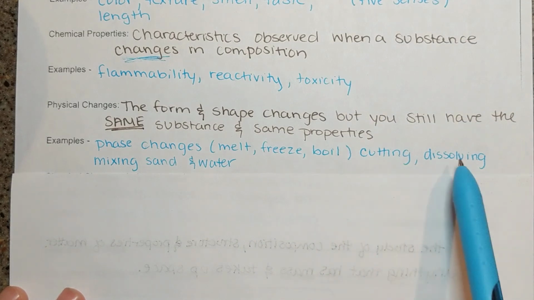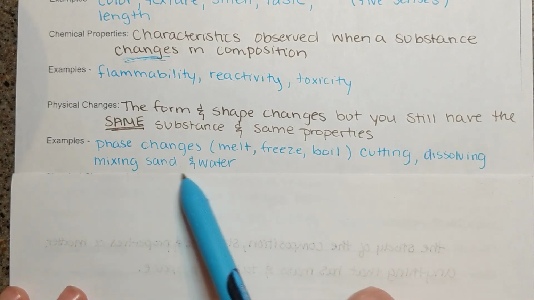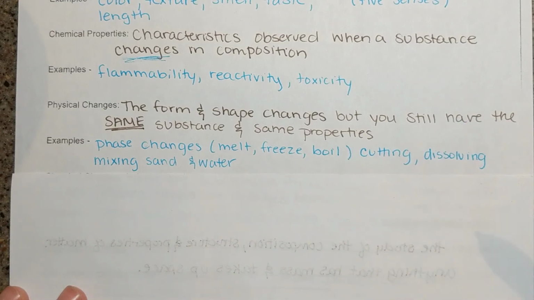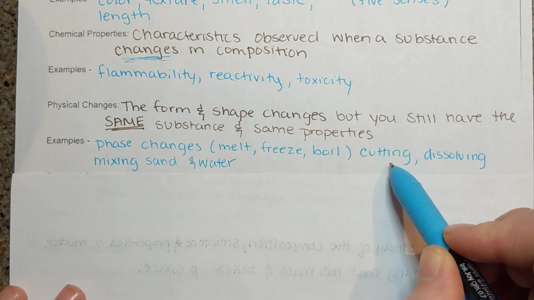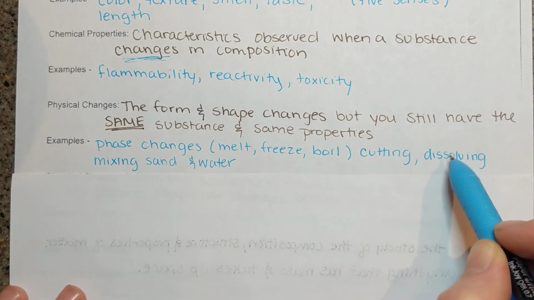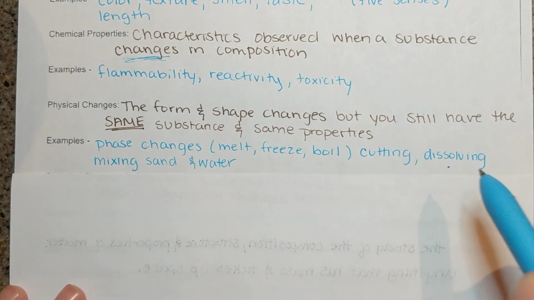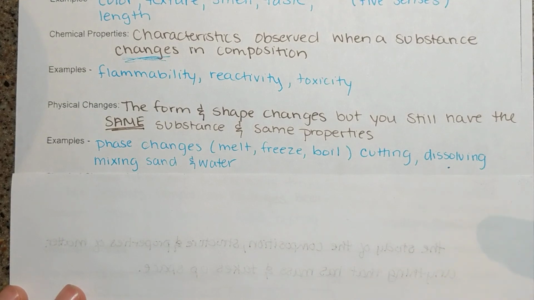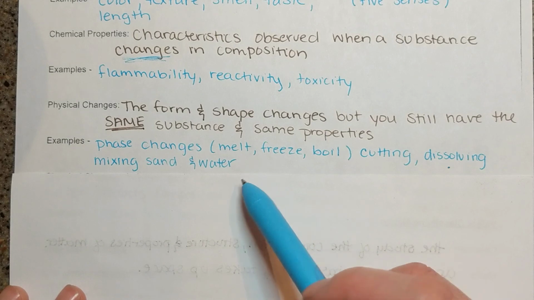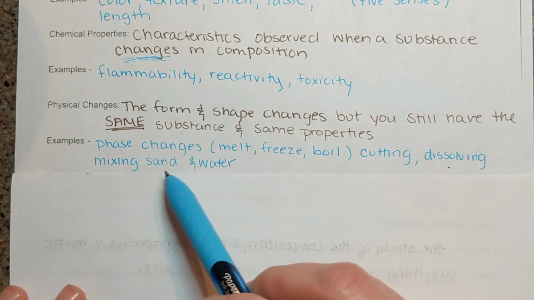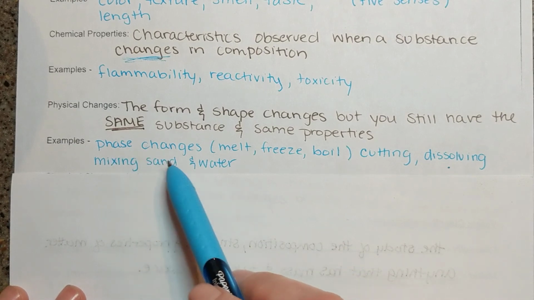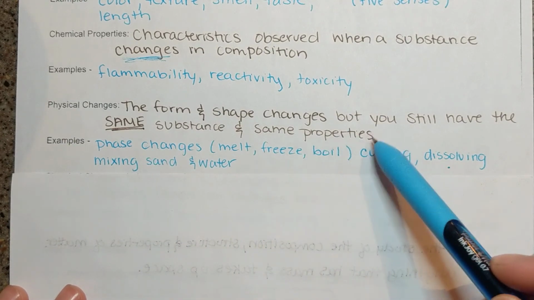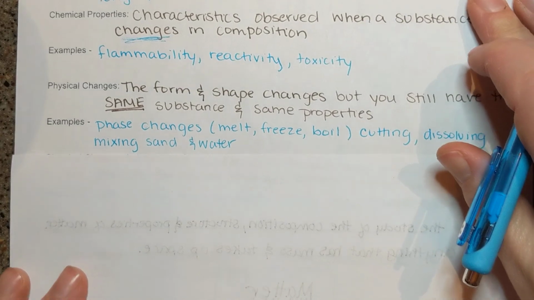I could cut it, I could dissolve it, I could mix sand and water, and again, I still have the same thing. So if I take a piece of wood and I cut it in half, well, I still have wood. Or if I take salt and I dissolve it in water, well, I've dissolved my salt, but I haven't destroyed it. I can evaporate my water and get my salt back. Or if I'm mixing sand and water, I can drain off the water and still get my sand. So different things that we can do to something, but we still have the same substance.